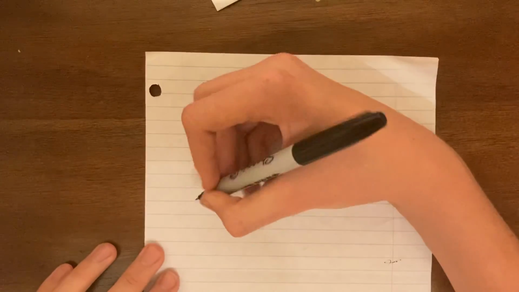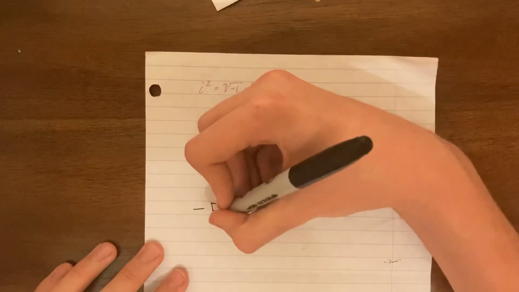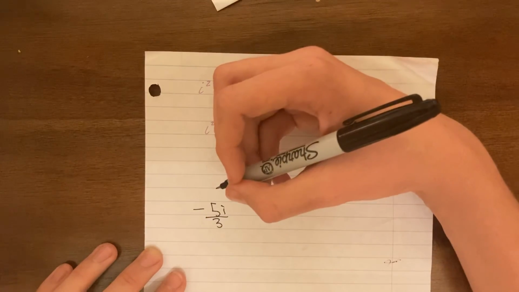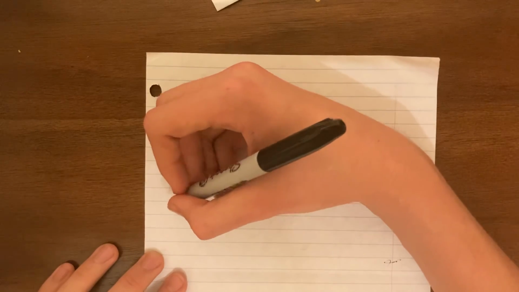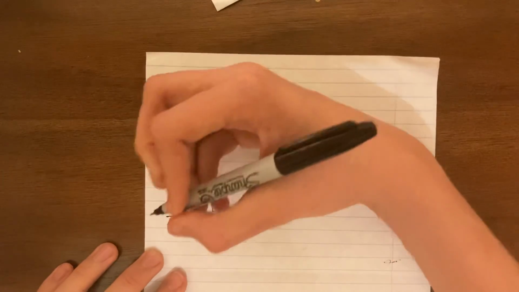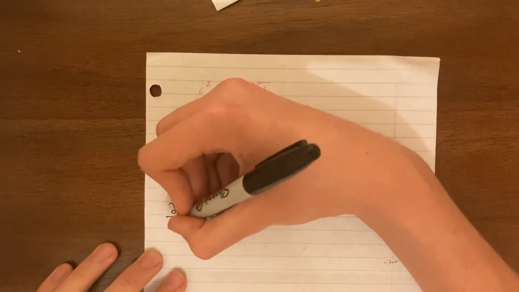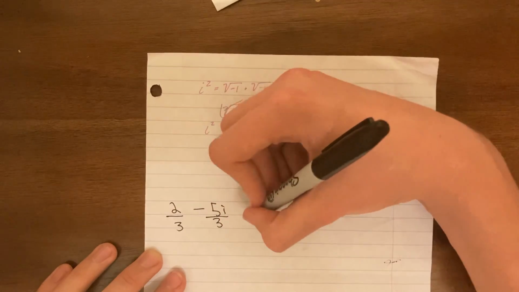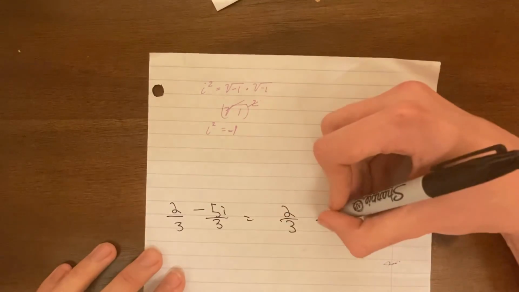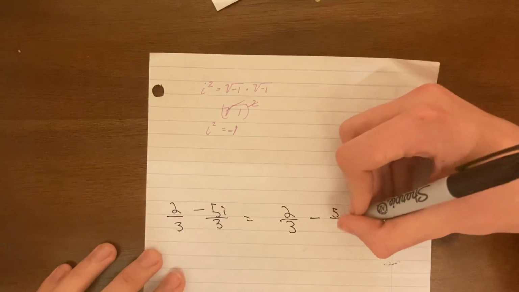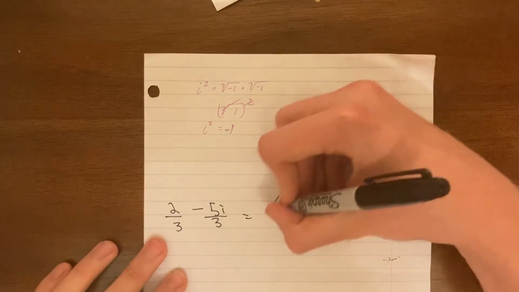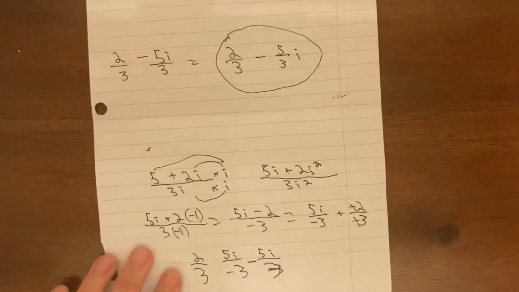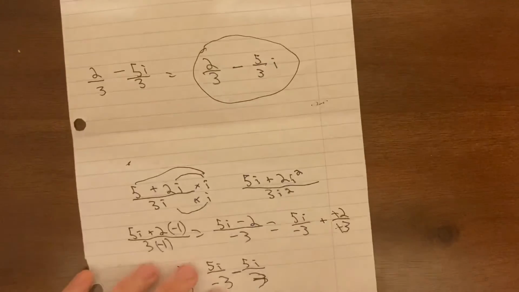So our final answer would be negative 5i over 3, plus 2/3. So the final thing would be 2/3 minus 5/3 i. And that would be our final problem. All right.